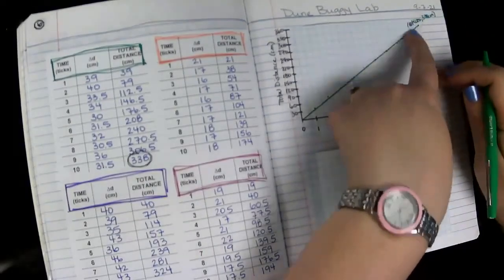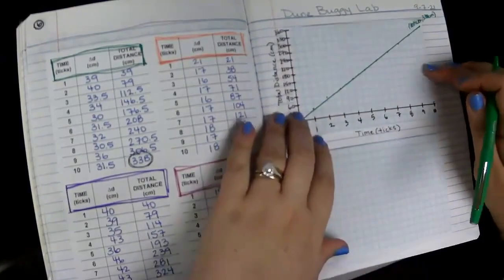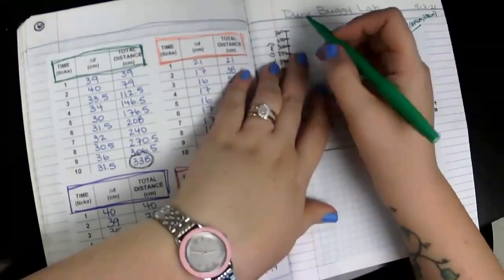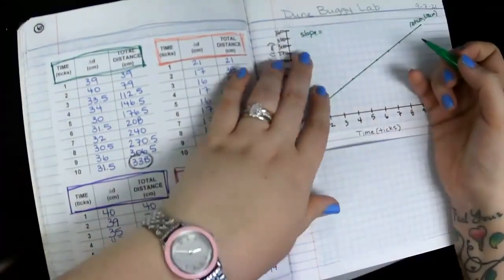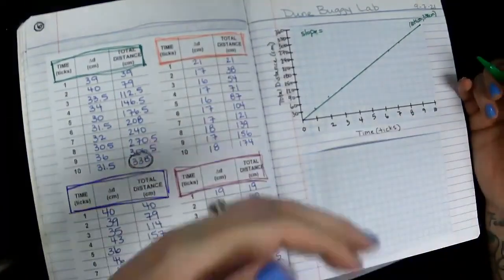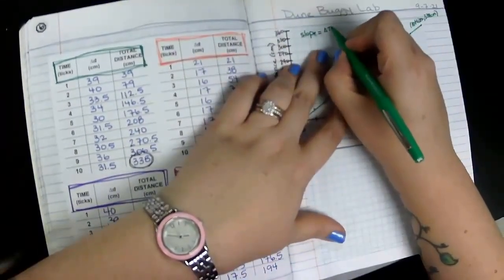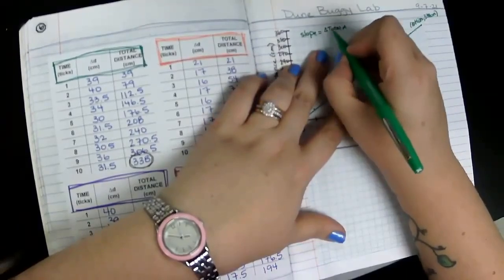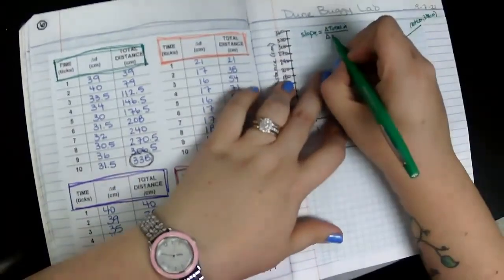Okay, my X value is 10 ticks. My Y value is 338 centimeters. And remember that slope is equal to our change in Y over our change in X. In other words, change in total distance divided by our change in time.